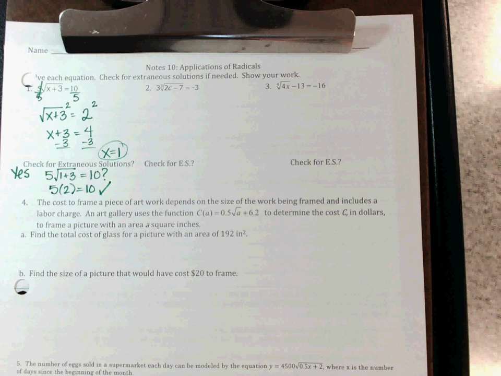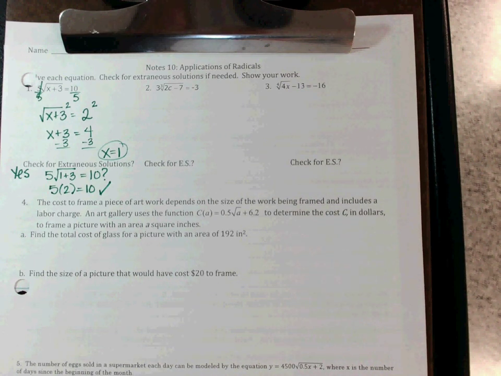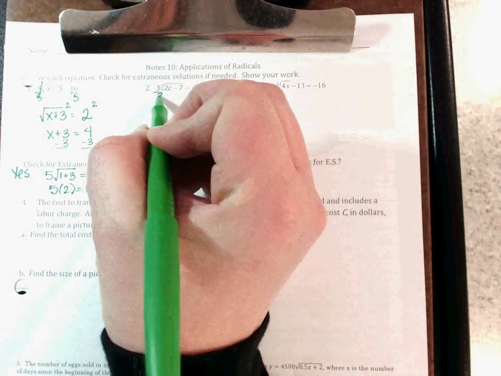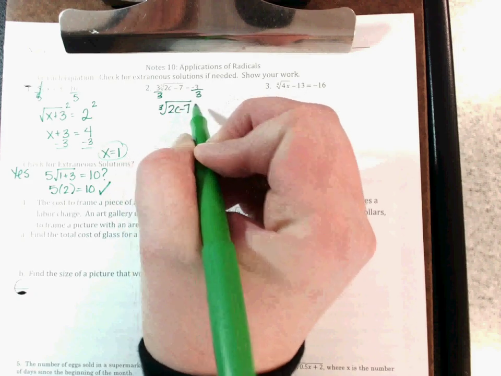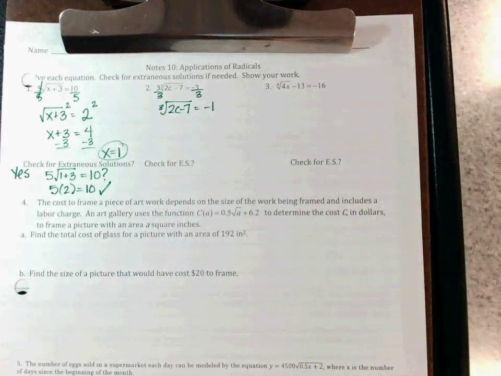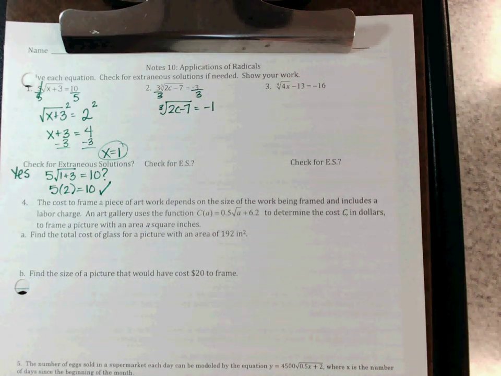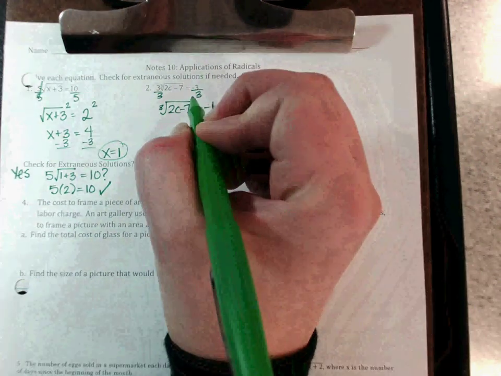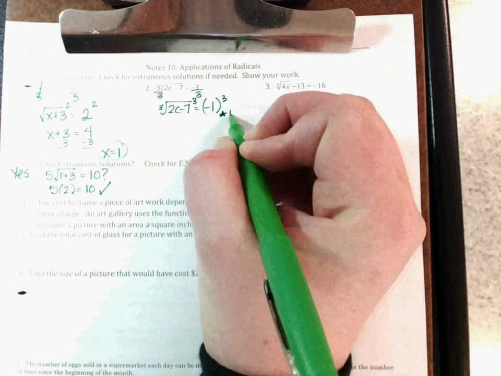Okay, look at the next one. What do I do first? Number 2, what do I do first? Divide by 3, good. What's negative 3 divided by 3? Okay, great, negative 1. 2c minus 7 inside. Okay, then from here, to get rid of the cubic root, I have to do what? Cube. And when you cube a negative, make sure to use parentheses.